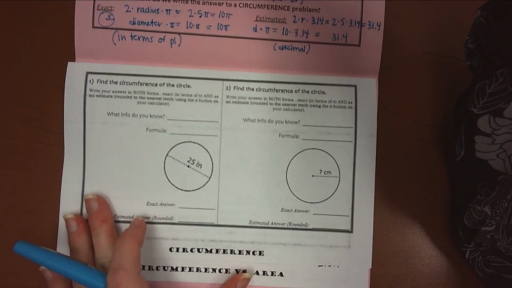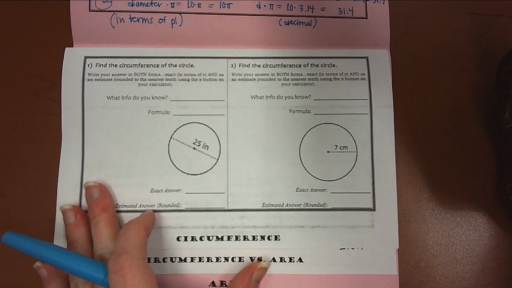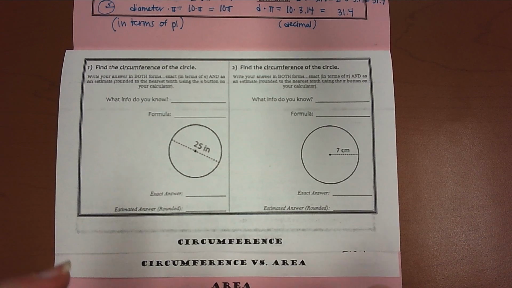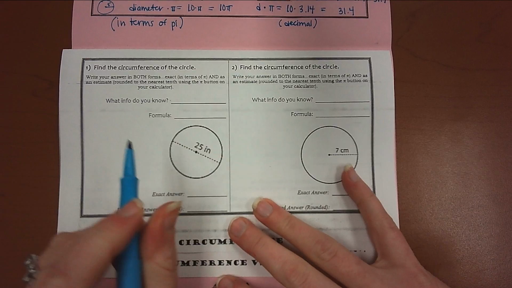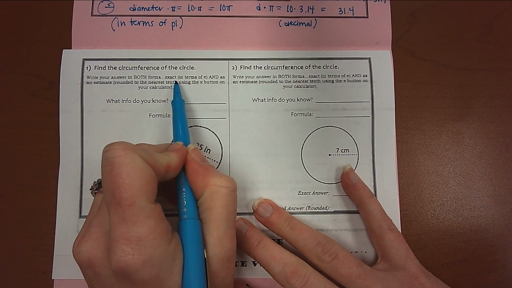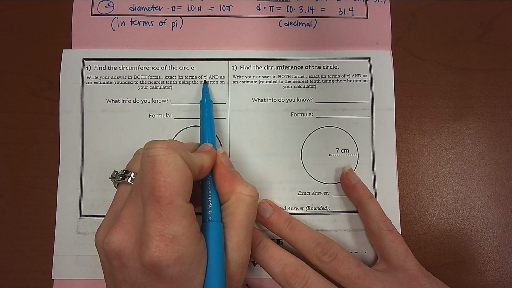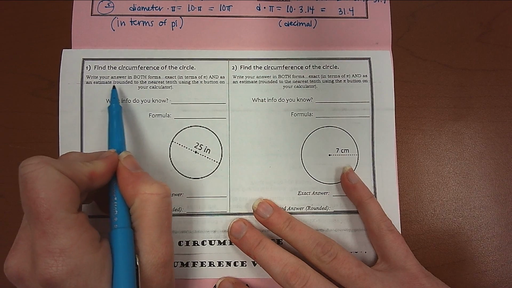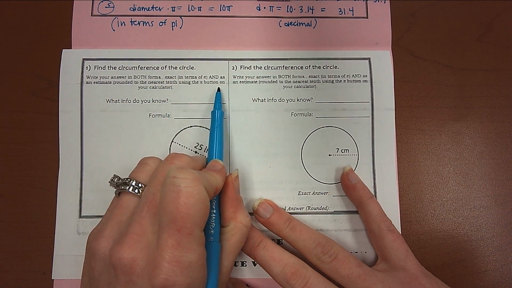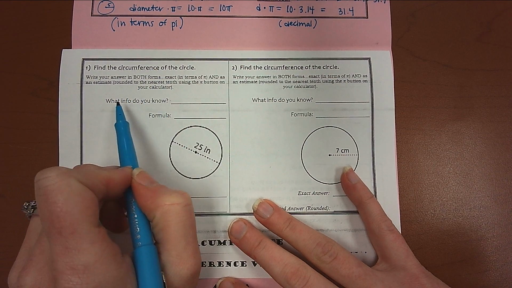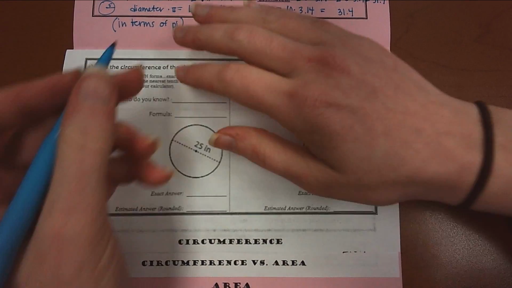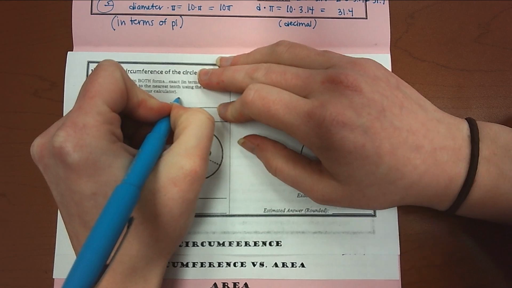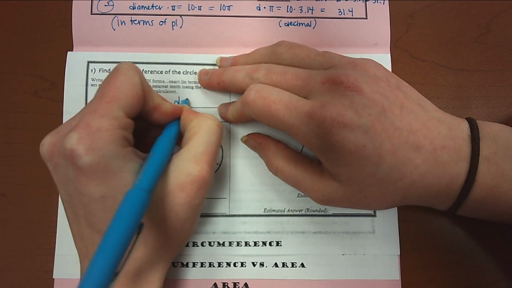In the first two examples here, we're going to be going through circumference. So we're going to be finding the circumference of the circle, or the distance all the way around, once around the circle. Write your answer in both forms: exact, which means in terms of pi, and an estimate, rounded to the nearest tenth, using the pi button on your calculator. So what info do we know? In this case, right here, we know that our diameter is equal to 25 inches.